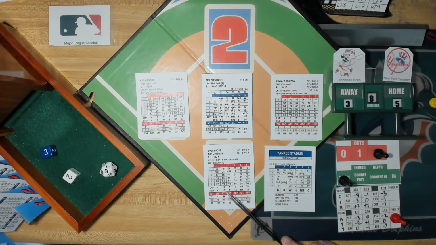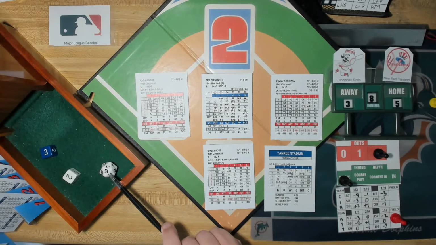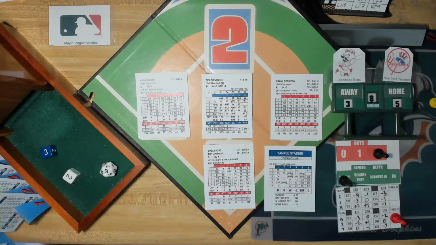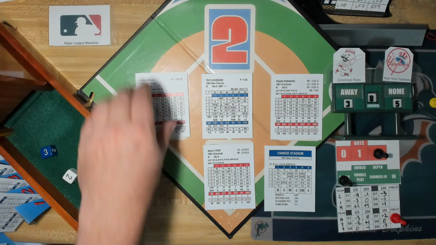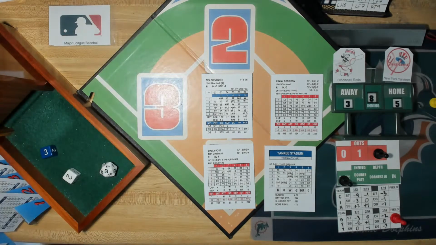Post is a 15. That is a 15. He just got him. I'm going to say that's a called strike 3. Post did not swing the bat. It was right over the plate, and the side is retired. 3 runs on 2 hits and 3 walks. It's now a 5-3 ball game going into the bottom of the 8th.